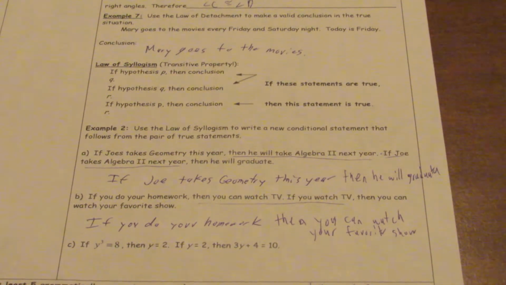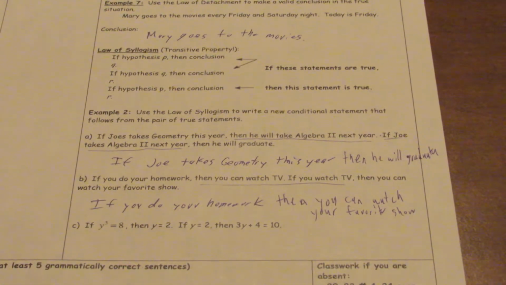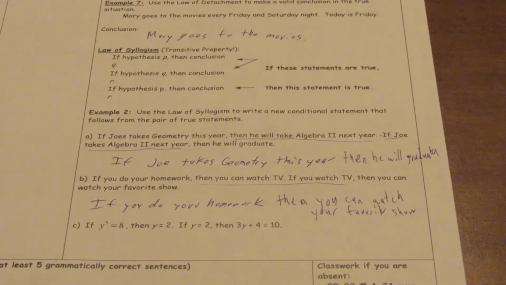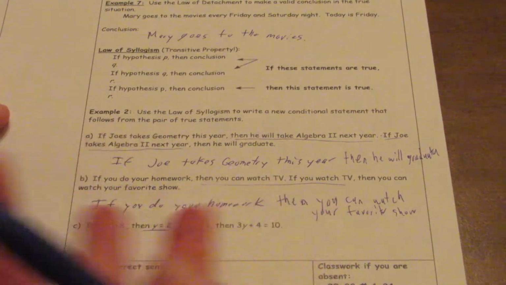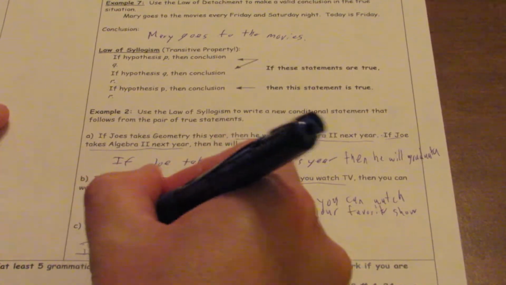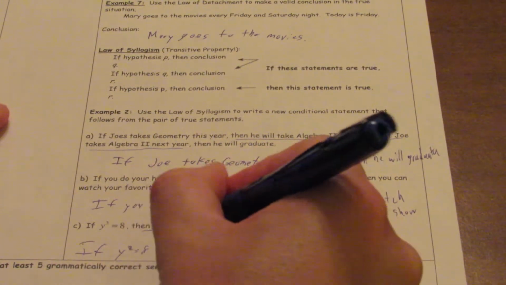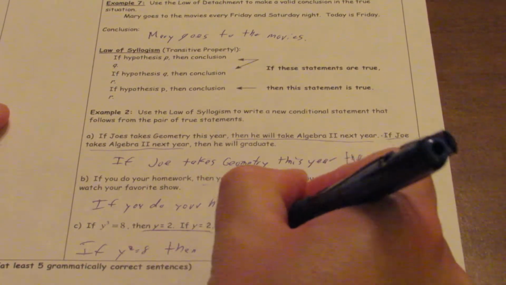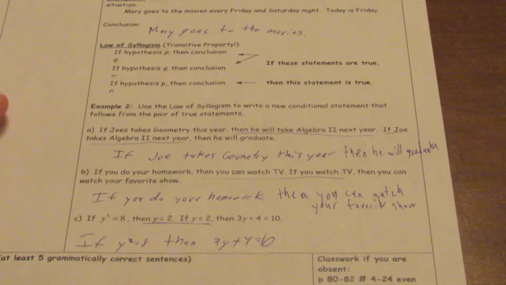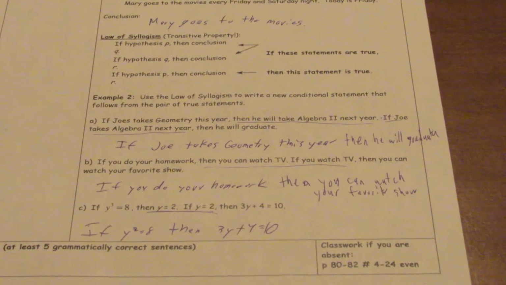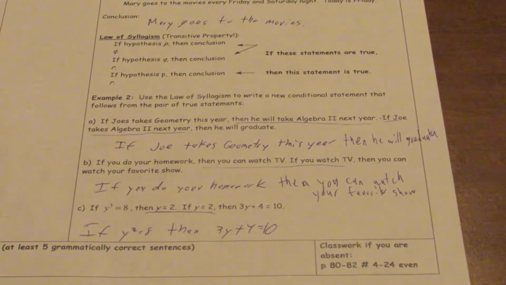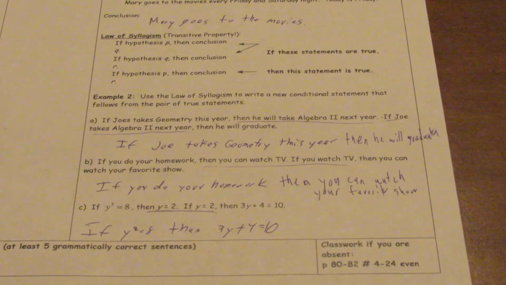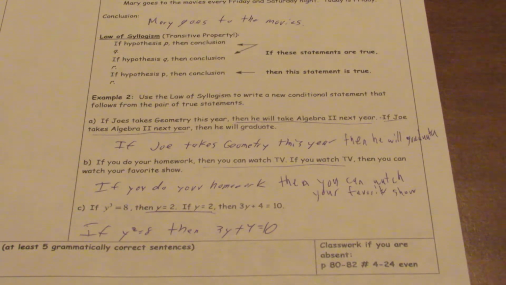And then the third one, or last one here, is a math one. If y squared equals 8, then y equals 2. If y equals 2, then 3y plus 4 equals 10. So again, the y equals 2, I could solve these and find that, but it's not really helpful to what it's saying. So if y squared equals 8, then 3y plus 4 equals 10. And that is my conditional statement. Okay, and that is the end of our section 2.2 on, I forgot what that was on. Oh, inductive and deductive reasoning.